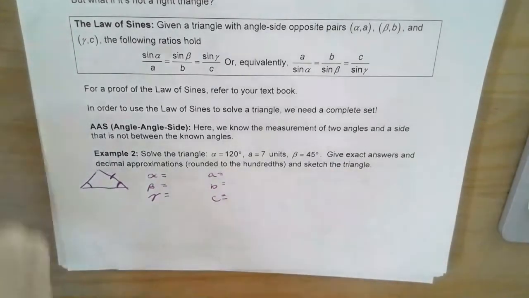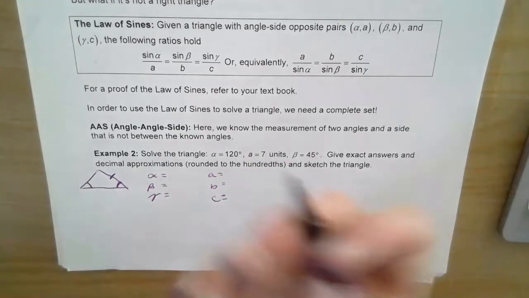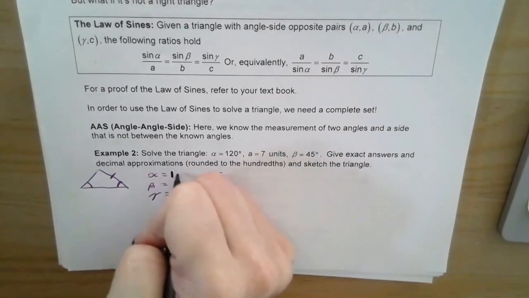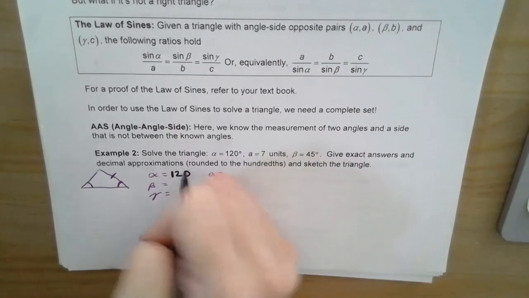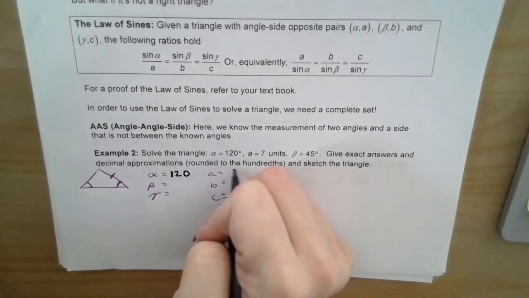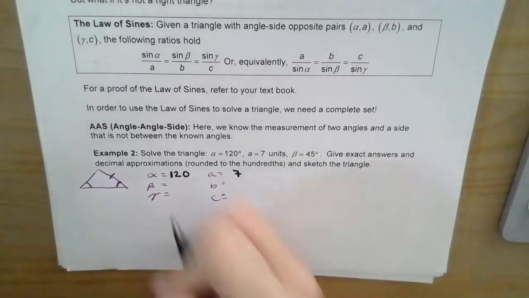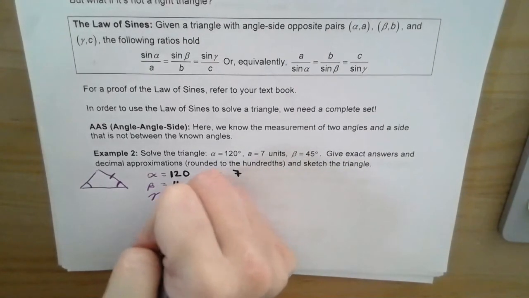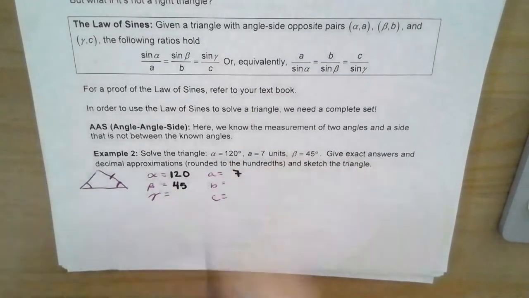The next thing I'm going to do is actually write down what's given to me. I am going to write this down in another color so I know what's given and what I'm solving for. So, I'm given alpha, I'm given side A, and I'm given beta. Again, two angles, one side.